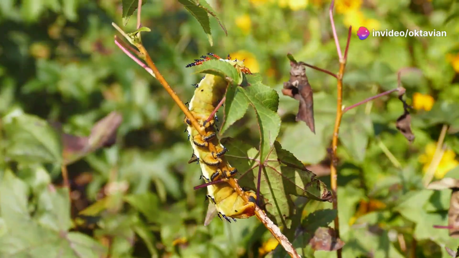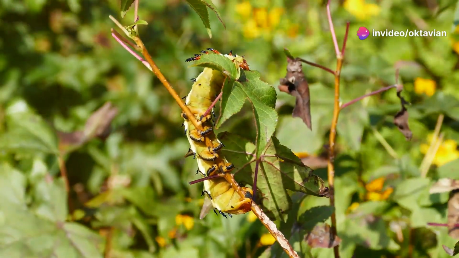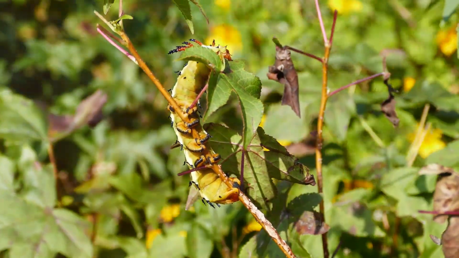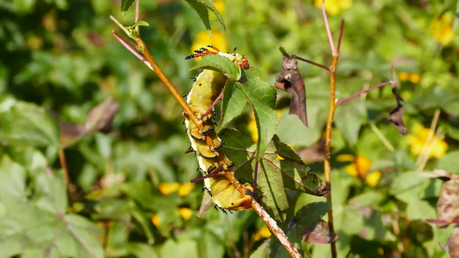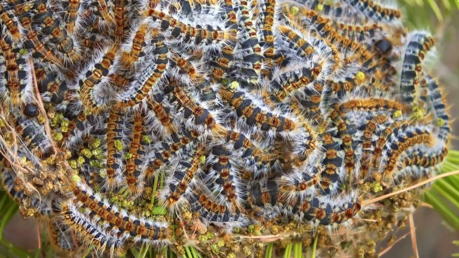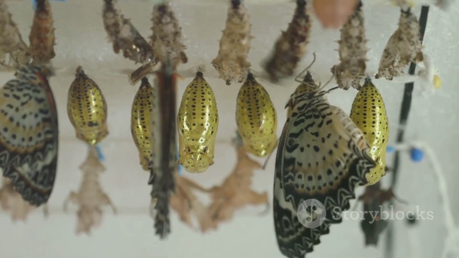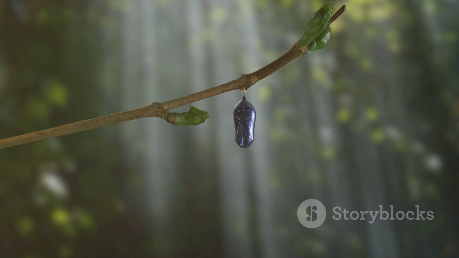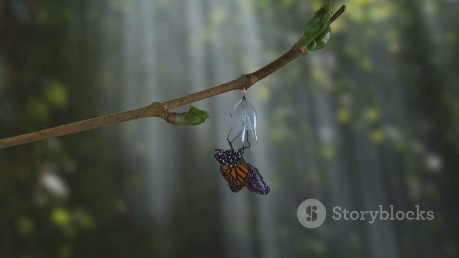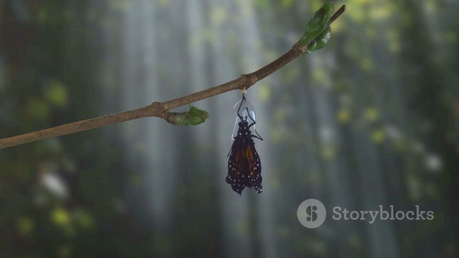In summary, the life cycle of a caterpillar is a fascinating journey of transformation that highlights the complexity and adaptability of nature. From the initial egg stage through the transformative pupal stage to the emergence of the adult butterfly or moth, each phase of the life cycle is a testament to the incredible processes of metamorphosis and evolution.